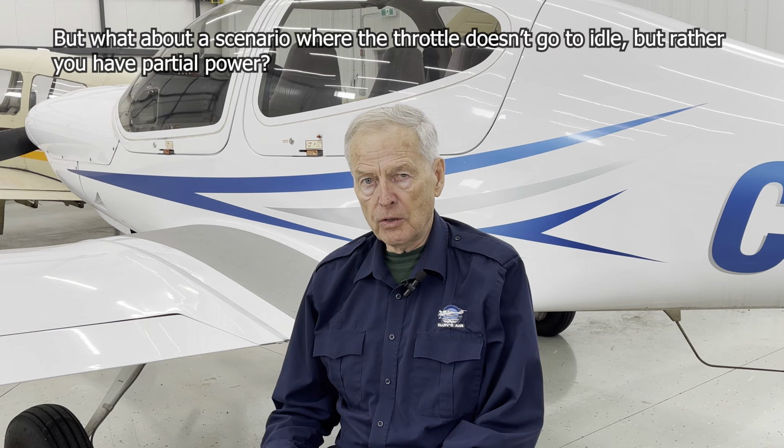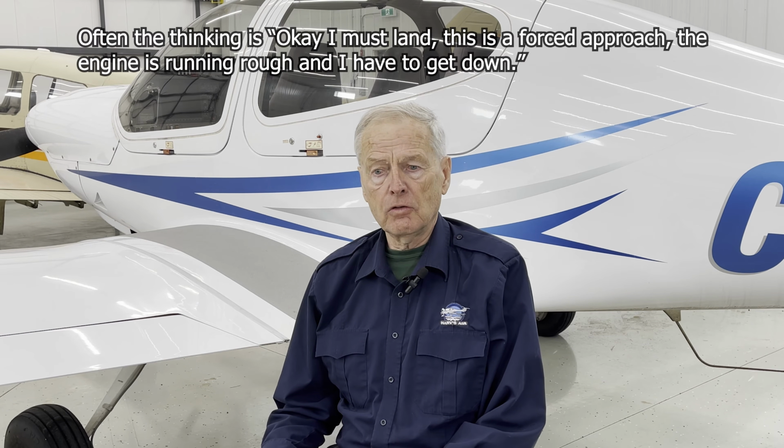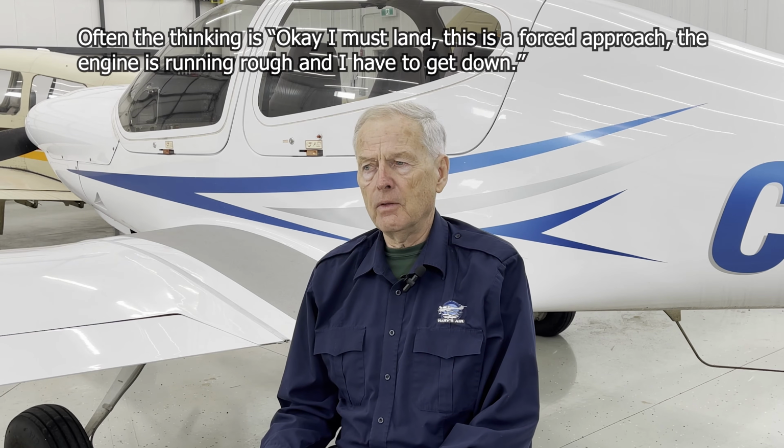I find that when I simulate a scenario where I say that you have this much power, in other words, you don't have a total power failure, you have perhaps roughness, you have some power. In fact, I'll adjust the power for them and I'll say you have 1,900 RPM in a 152. And again, often the thinking is, okay, I must land, this is a forced approach, the engine is running rough, and I have to get down. And then at some point, if it's a flight test, their response is really not what I want, but that's not entirely the test. The test is to see where they're going to go.